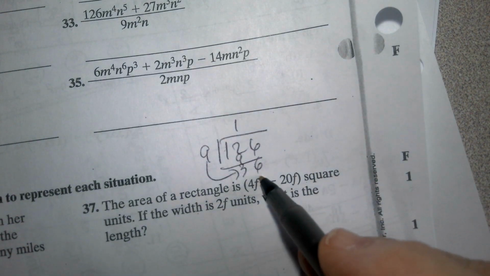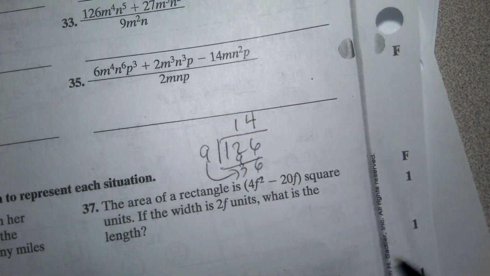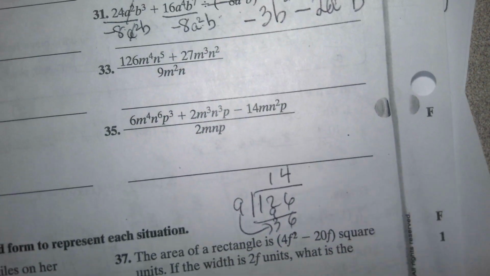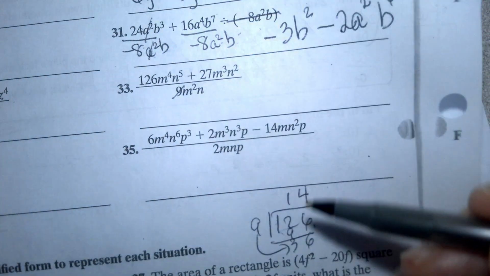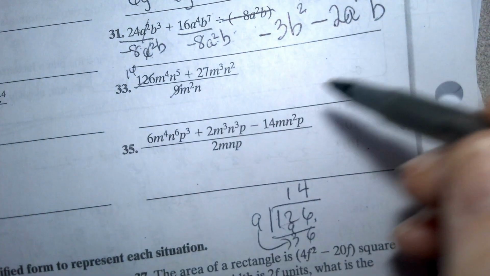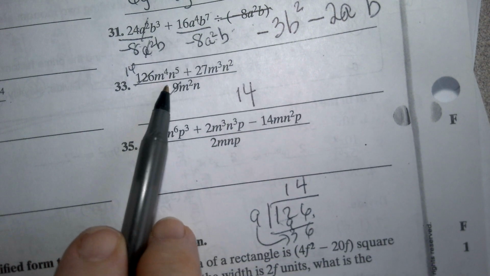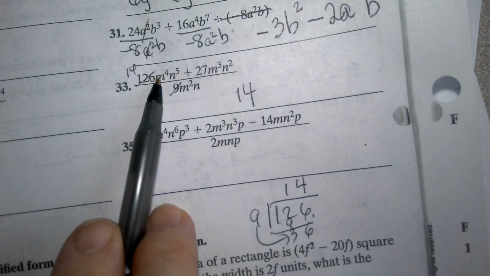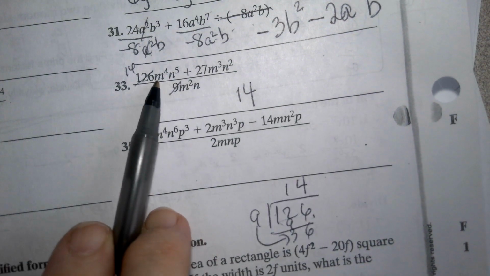Is it 14? Yeah, 14. So on this one, 9 goes perfectly into 126. So 9 divided by 9 is 1, and 9 into that is the 14. So it's going to be 14. Then look at your m's. We had 4 m's. 2 of them are being canceled. How many are left?